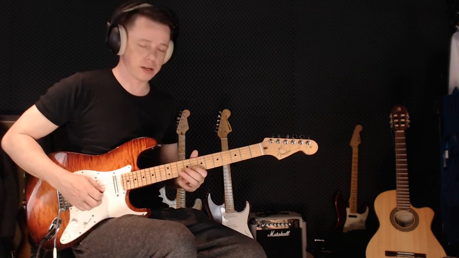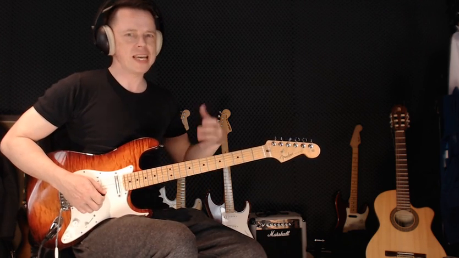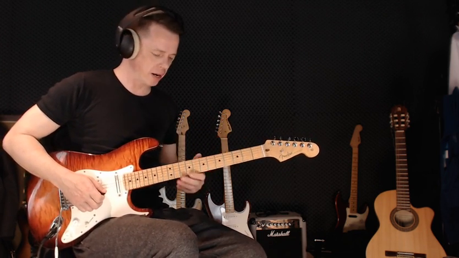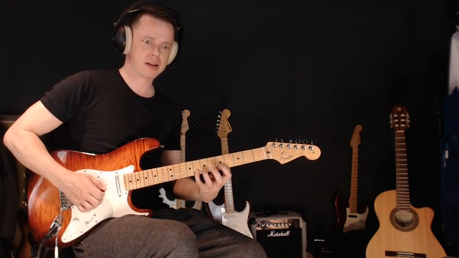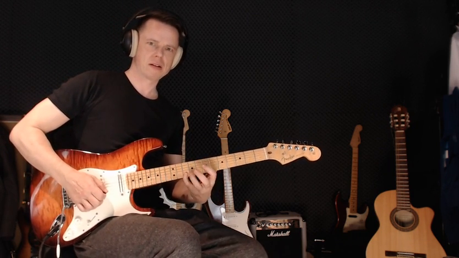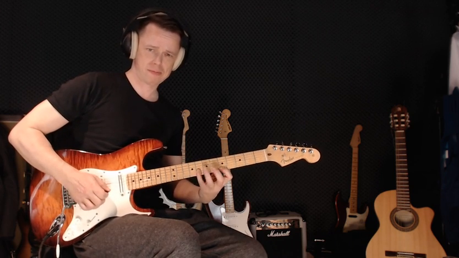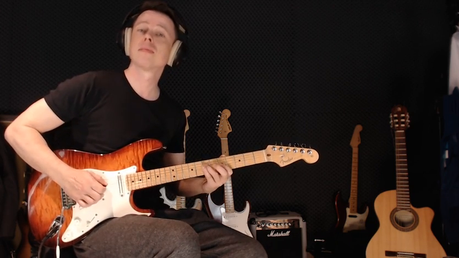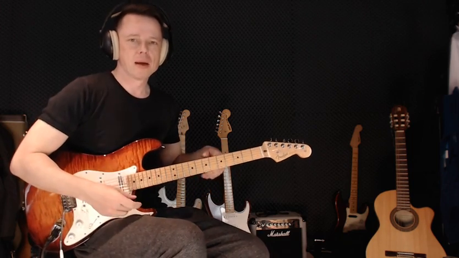Still A minor pentatonic. Then E major, which is the dominant for A minor. This is a bit hard. And then back to A. But still, it's a little bit hard to hit that E major there.